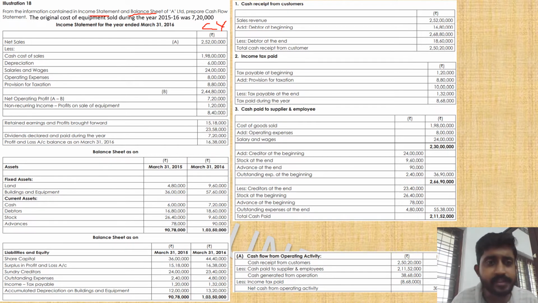One detail is given: original cost of equipment sold during the year was 7,20,000. So some equipment, which is a fixed asset, has been sold, and the original cost of it is 7.2 lakhs. Okay, so that detail is given. So we have to be careful while doing the investing activity cash flow. That is the crux that is coming in.